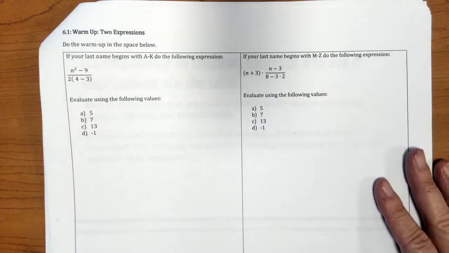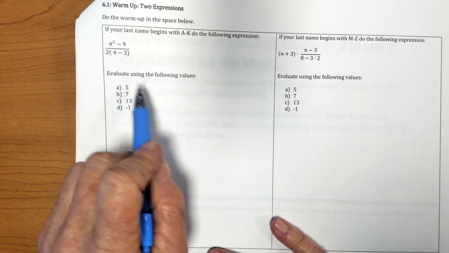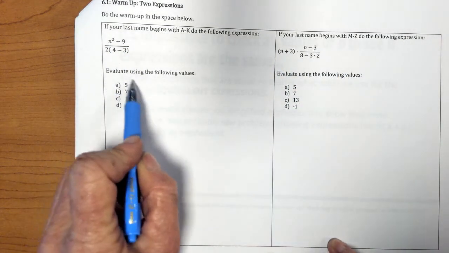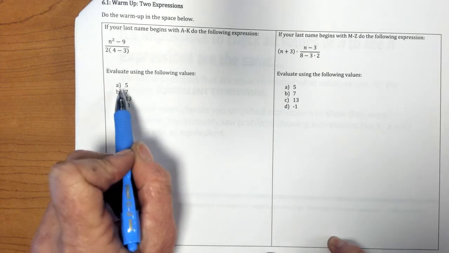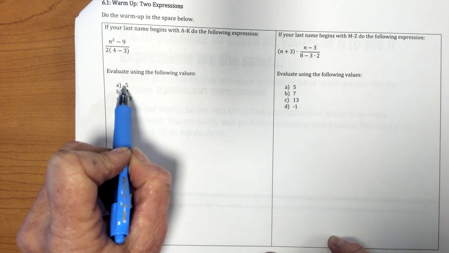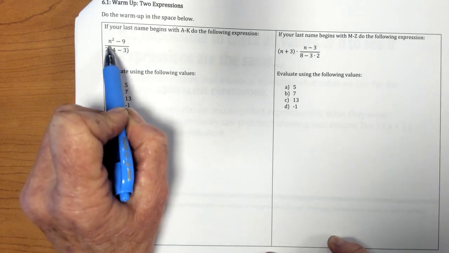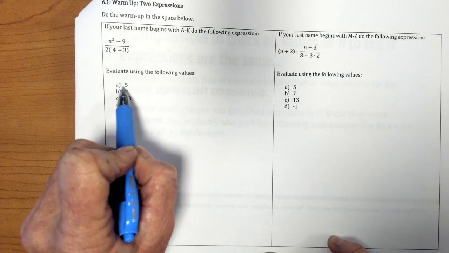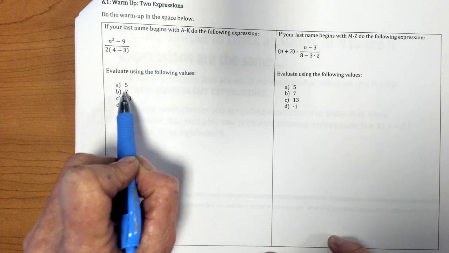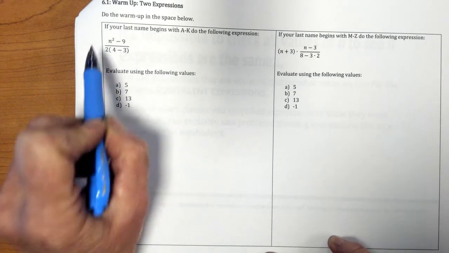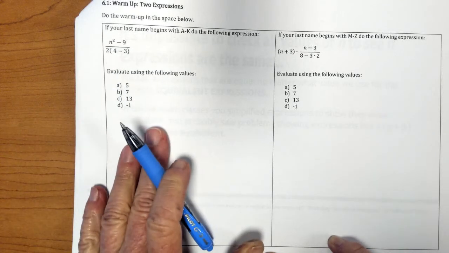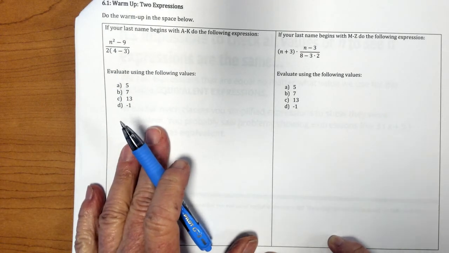So what are you supposed to do? What you're supposed to do is evaluate this expression or this expression using the following values. So what does that mean? That means if I have the value of 5, then what you're supposed to do is substitute 5 in every place I see a variable. Okay? I'm going to substitute 7 in, I'm going to substitute 13 in, and I'm going to substitute -1 in. That's if my last name begins with A through K.